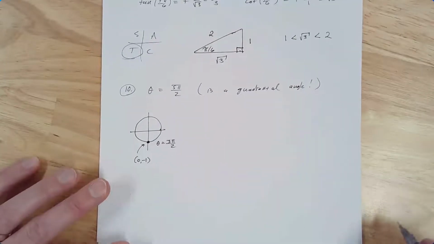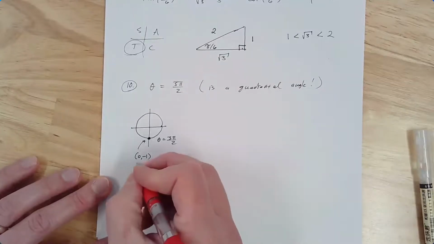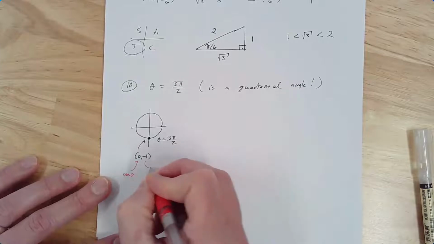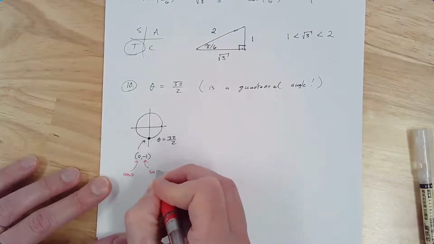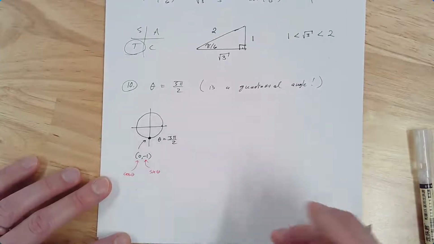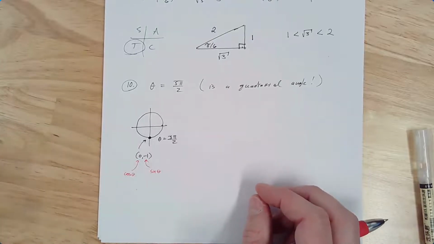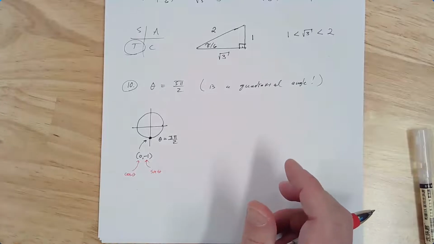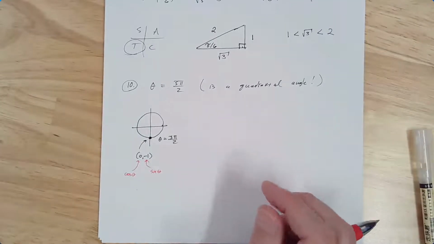And even if I was being especially smart, I might say, oh yeah, the first coordinate is the cosine value. The second coordinate is the sine value. If you're not sure, remember that it's alphabetical. X before Y, literally, cosine before sine, C before S. It's alphabetical.